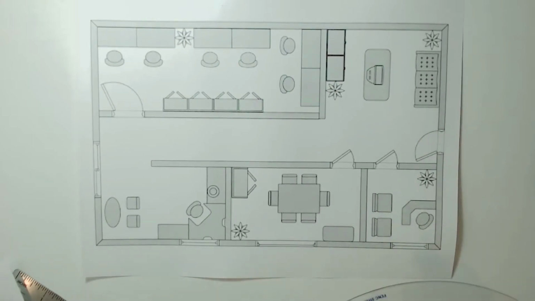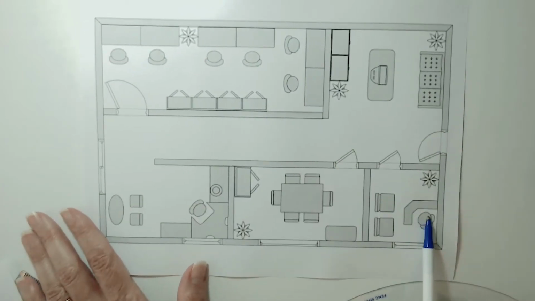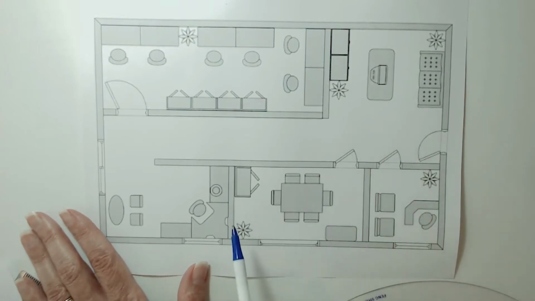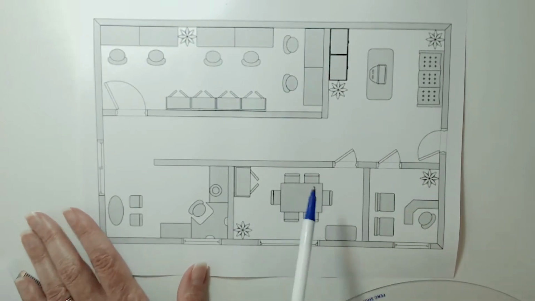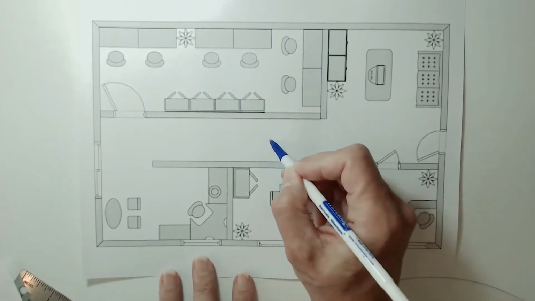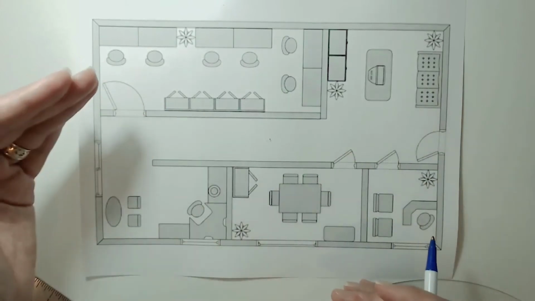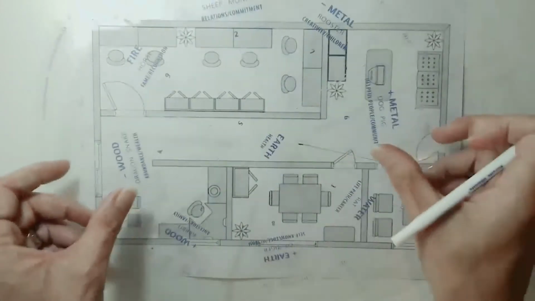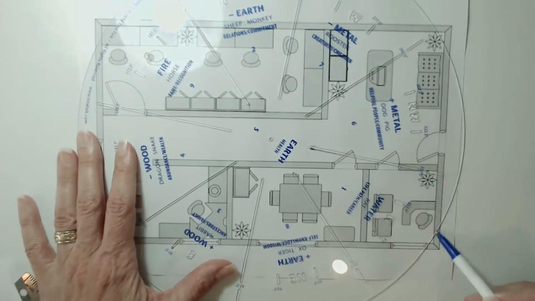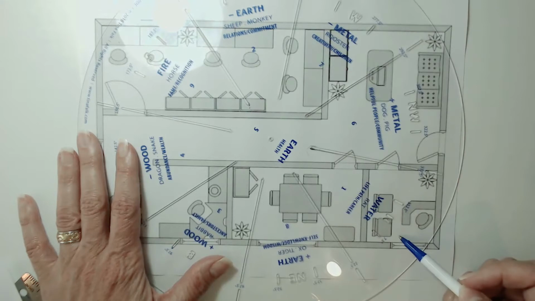I highly suggest that you get a floor plan of the whole space, the whole office, the whole floor, the whole apartment, the whole basement, whatever you're occupying, and apply the compass just like we did, finding that center point, creating that alignment line, and dividing this space into these 9 sectors so that you can see what sector your room or your office is occupying in the space.